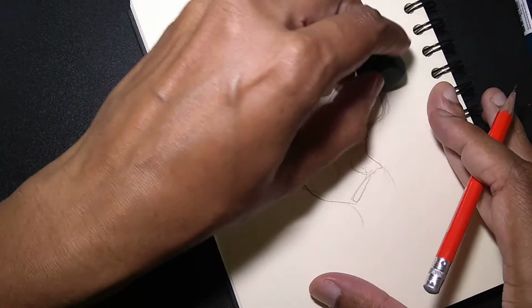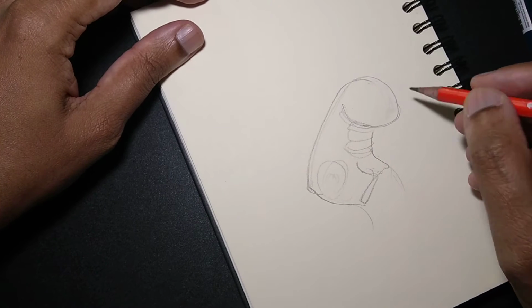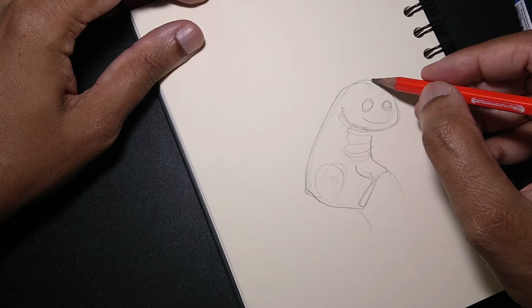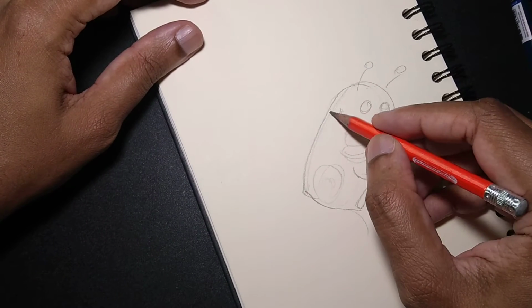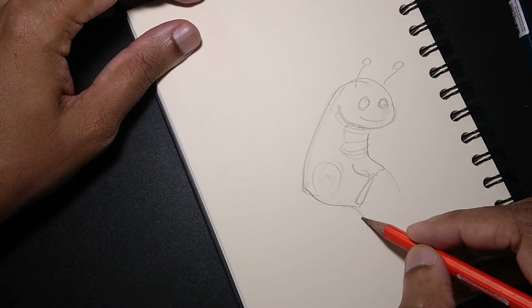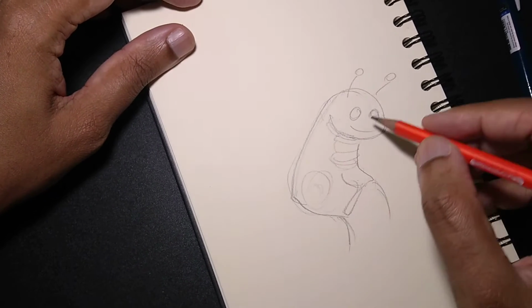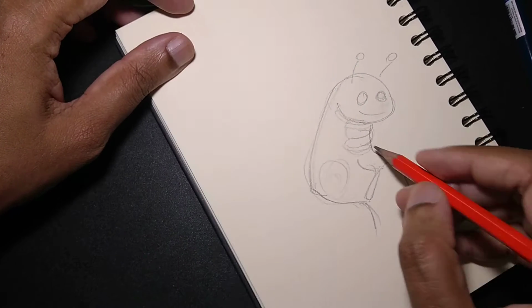So for example, if I make this into a face, and then maybe this could be, I don't know, I'm still trying to figure it out.